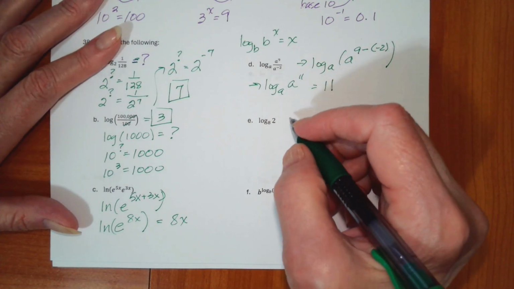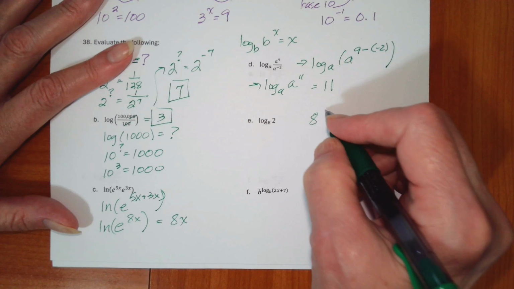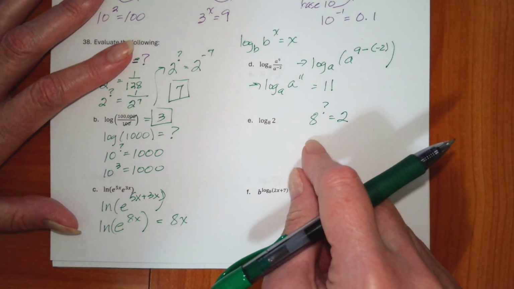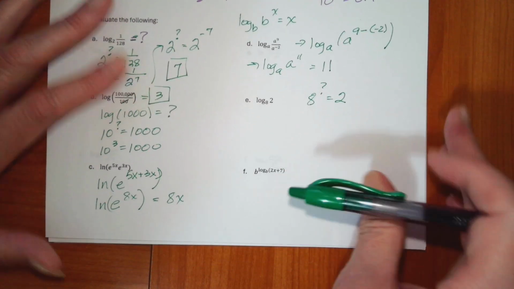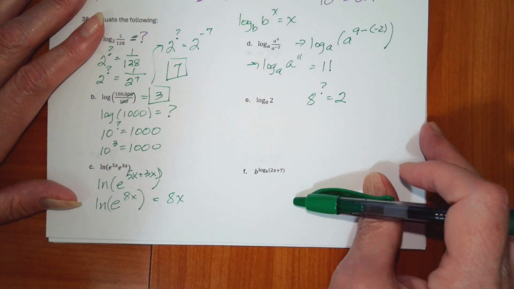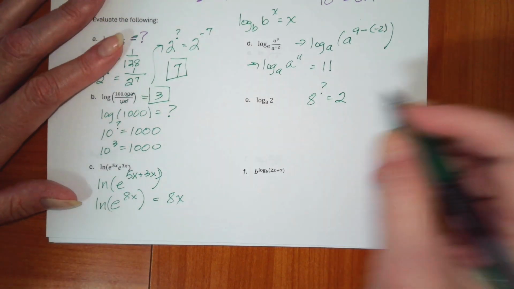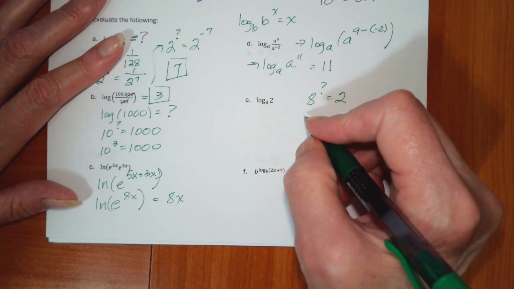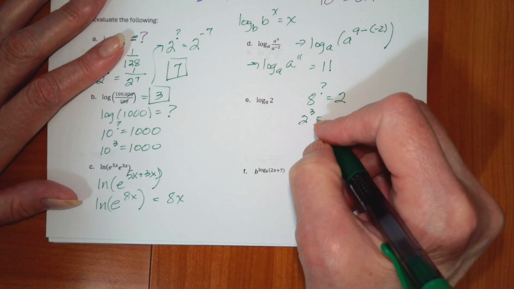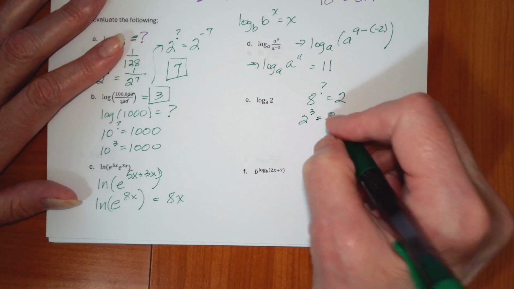Okay, so I'm looking for 8 to what power is equal to 2? Okay. Well, I know that 2 to the third equals 8.